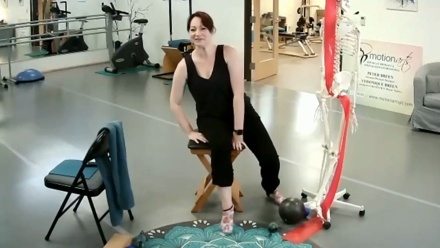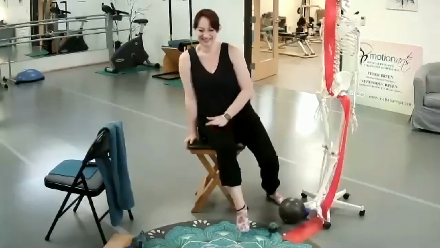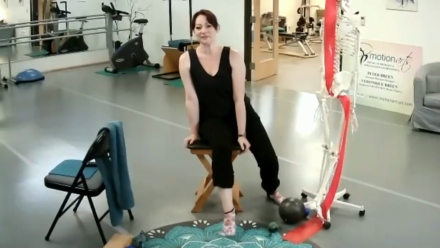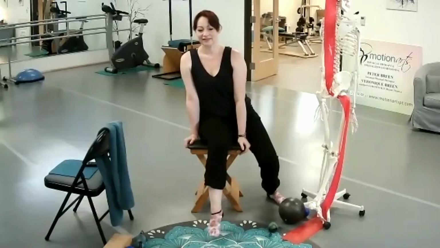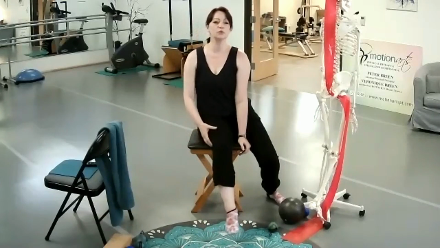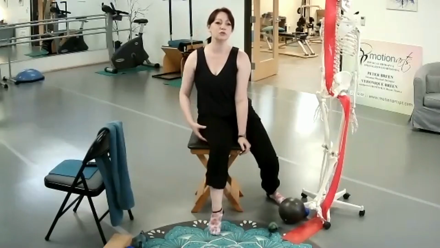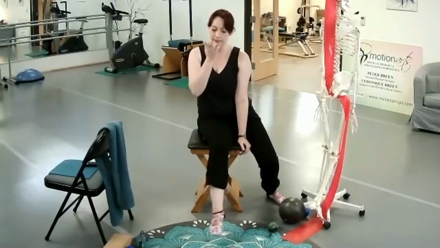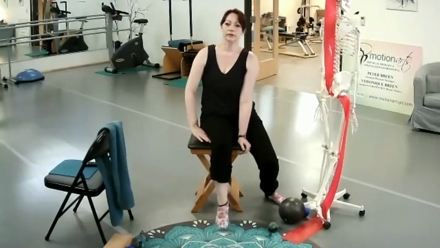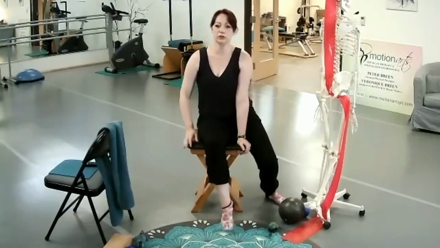Moving the ball just a little bit lower. Stay maintaining that outside line of the hamstring. When you get to that outside line, there are more nerve endings that are going to be reactive. So just be gentle for your own body. And then one more little point, just a little lower.